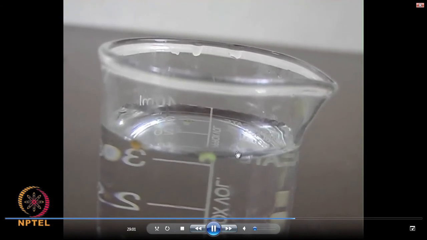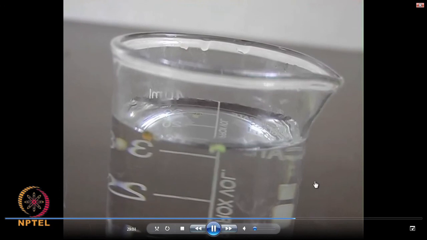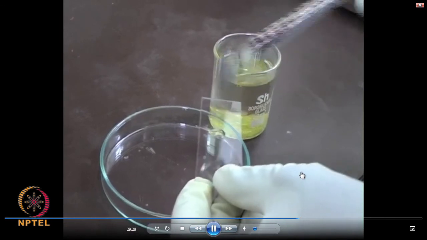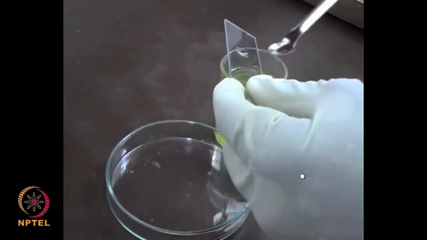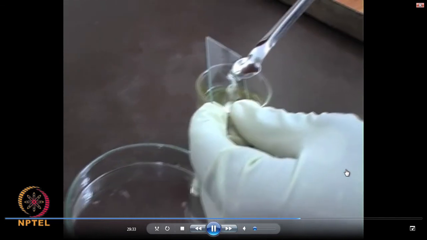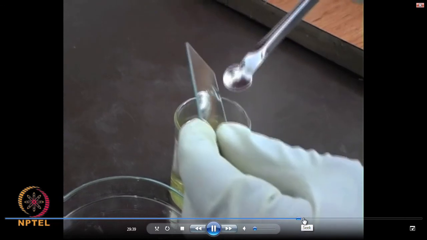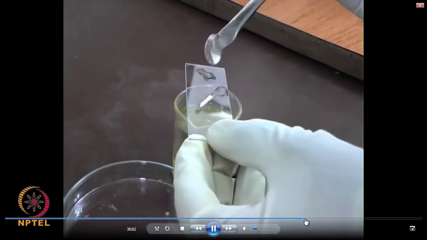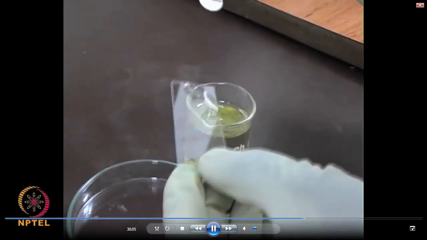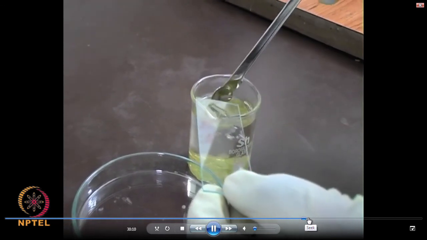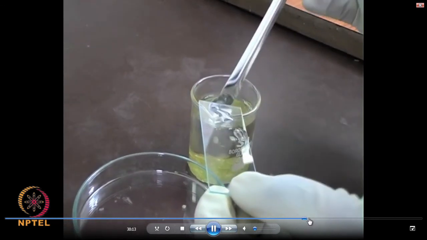So, you take up one of these slices and put it on a glass slide. First you place some water drops in order to hold that slice intact, and this is how it is done. You can put 2-3 places of water like this, and then keep one of the cross sections taken from the plant stem, and now we will see how it appears on the glass slide.